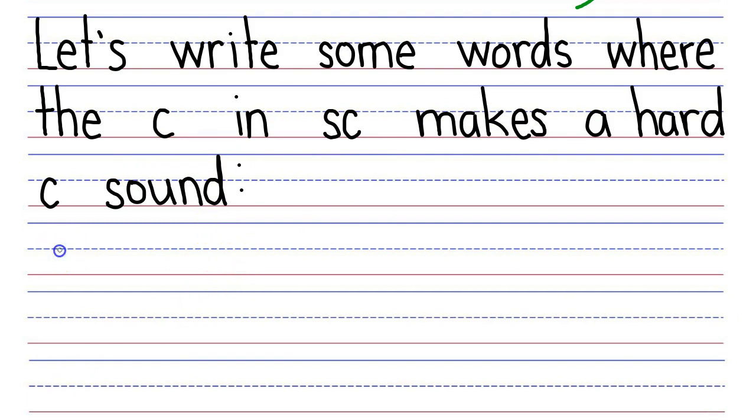First word, scan. We've got the S that says s, the C that makes the hard C sound k, because it comes before the A that says a, and an N that says n. s, k, a, n. Say it together fast, scan.